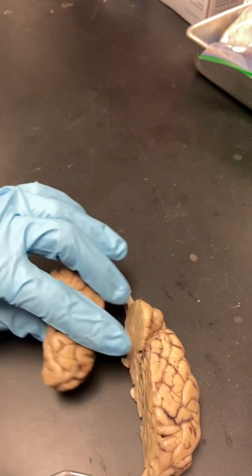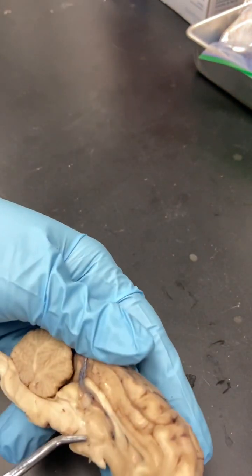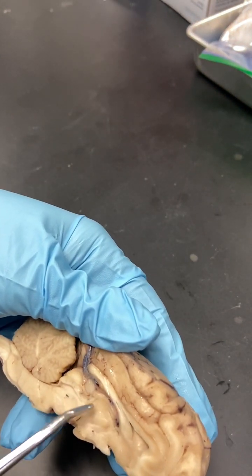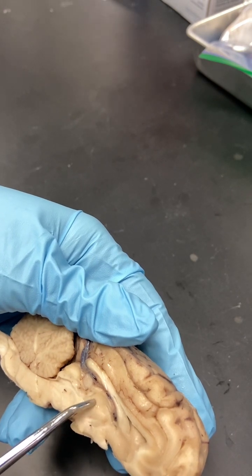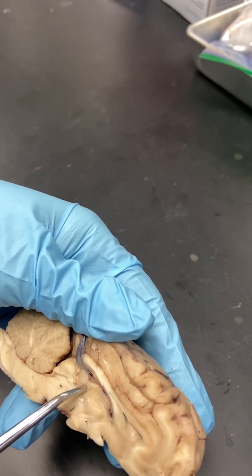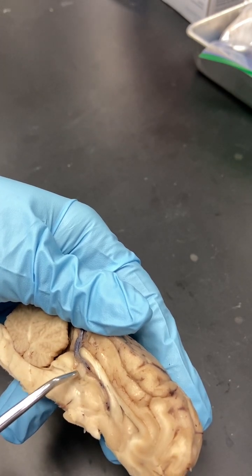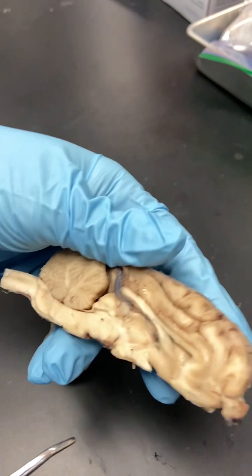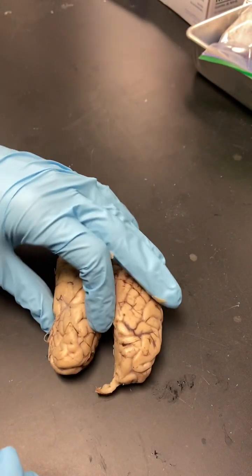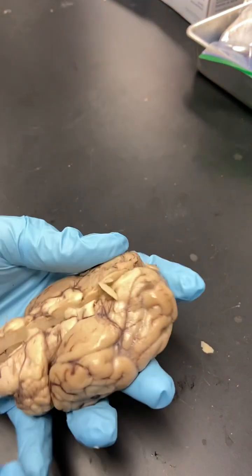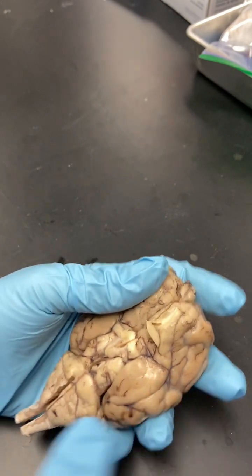Let's see if we can see the hippocampus here. It is between the pineal gland and the thalamus. So it would be that right there. It's kind of hard to see on this one, but it's essentially a bridge between the pineal gland and the thalamus. That's the hippocampus, long-term memory, connected to your olfactory, which is smell.